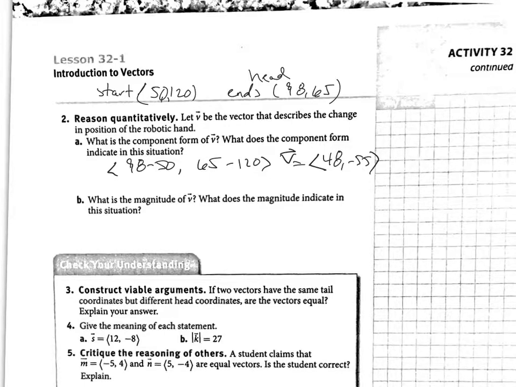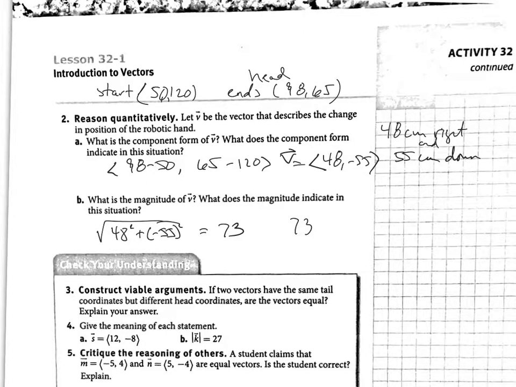And what does the component form indicate in this situation? Well, this means that it was in centimeters, 48 centimeters to the right and 55 centimeters down. Now for magnitude, and we haven't done magnitude yet, the formula was basically take your components, square them, and add them together. So we would do 48 squared plus -55 squared. Well, when you put this into the calculator, it works out to be 73, not a decimal, just 73. And the magnitude indicates that it's 73 centimeters from the initial position.